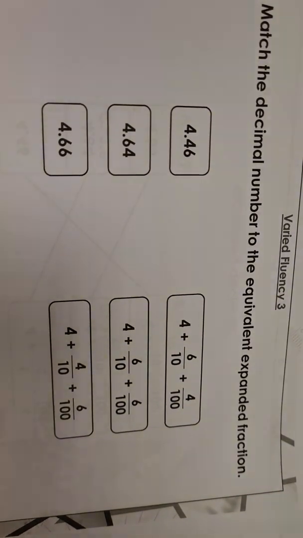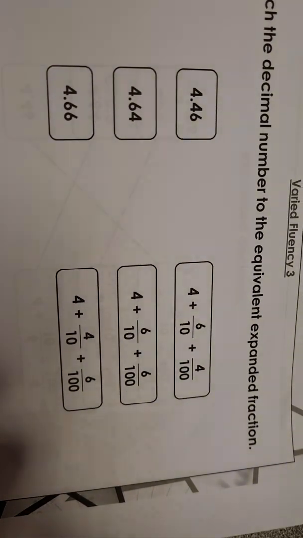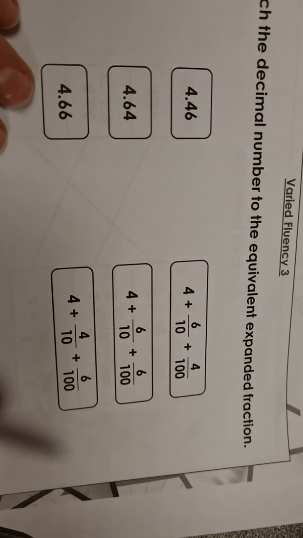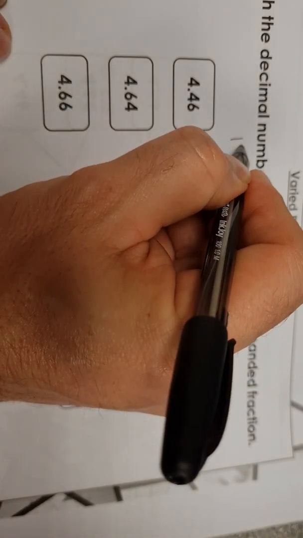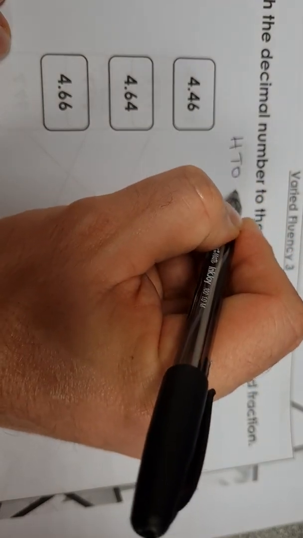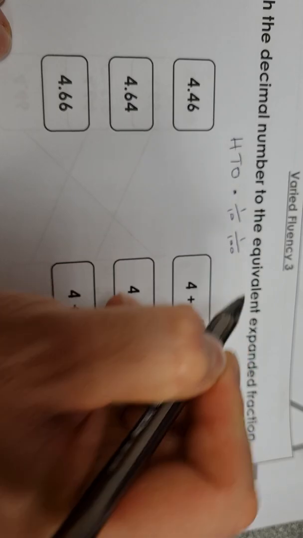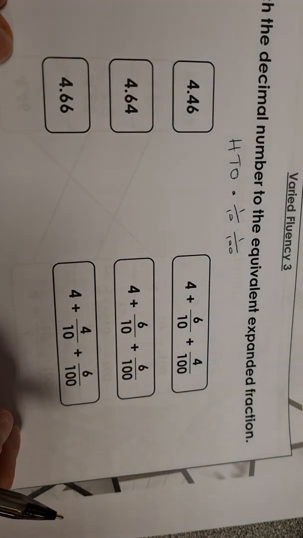Next type of question, match the decimal number to the equivalent expanded fraction. Well, at the beginning I broke down some decimal numbers into their separate decimal sections. Now I've got to do it with fractions. Well, I know my hundreds, tens and ones, my decimal point, my tenths, and my hundredths. Okay, so I've got to match them.